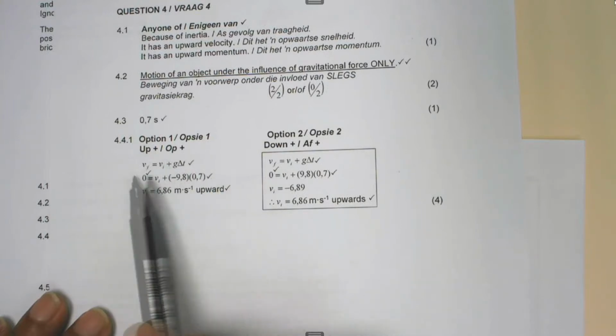At the final, highest point, your V final is equal to 0, and V initial is what we want. We are taking up as positive, so when we calculate it, it should give you a positive value. If it is negative, there is a problem with the sign you have chosen. But we are not going to look at that value, we are just looking at what the learners have done. Then we give them the marks.